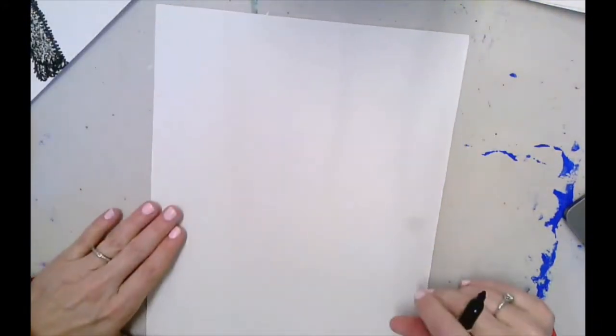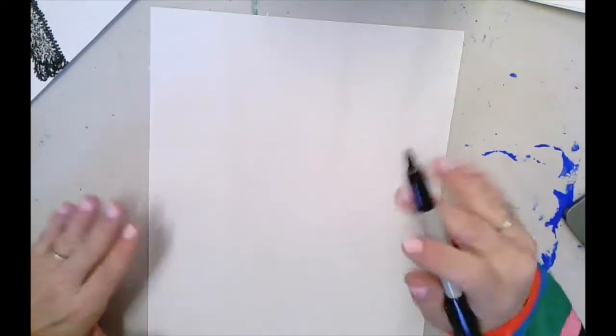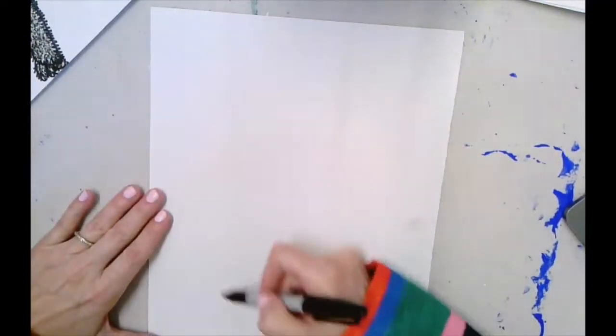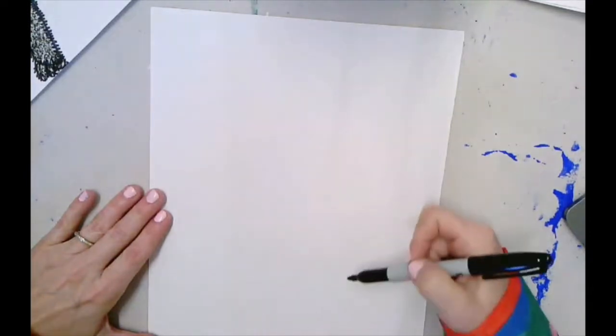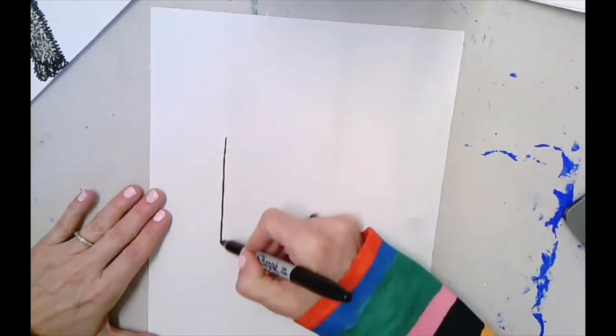I'm going to use whatever size paper I have handy. That's what I want you to use today too. We're going to focus on filling up our paper with Splat the Cat. Very basic shapes make up his whole body. So what we're going to do is create a rounded rectangle to start off. I'm going to draw that vertical line.